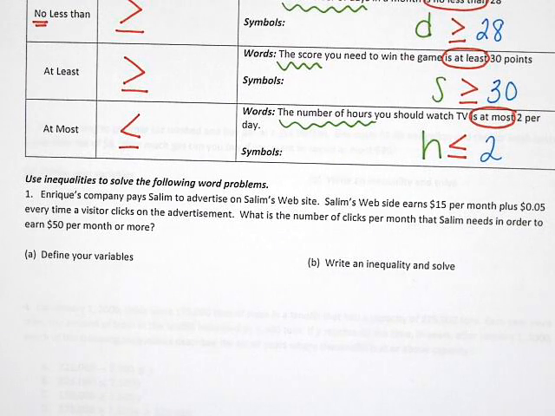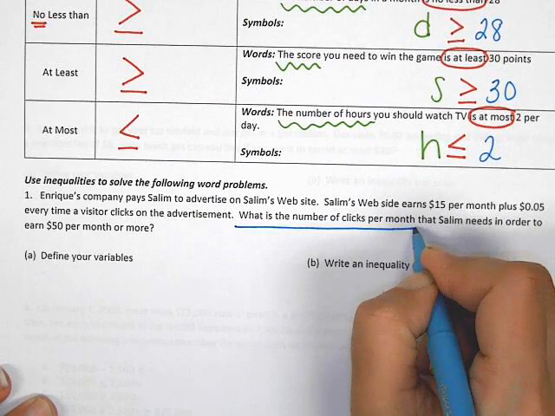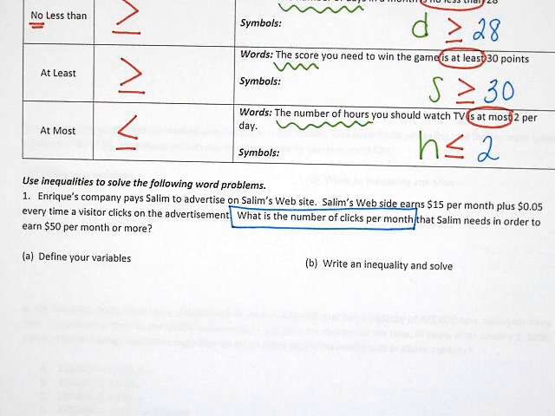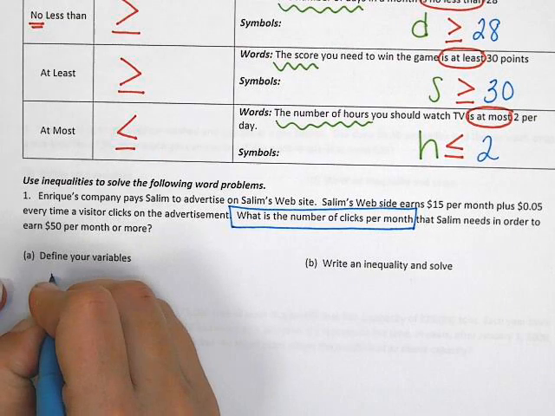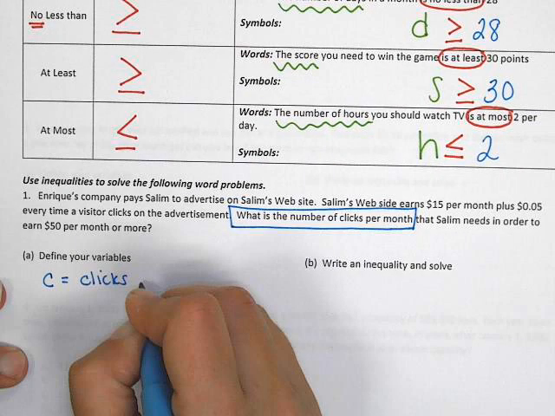Let's start by defining our variables. We can always tell what our variable should be by looking at what the question is asking. So in a math problem, we would look at the last sentence. It says, what is the number of clicks per month? If I'm trying to measure the number of clicks per month, then my variable would be C for the number of clicks per month.